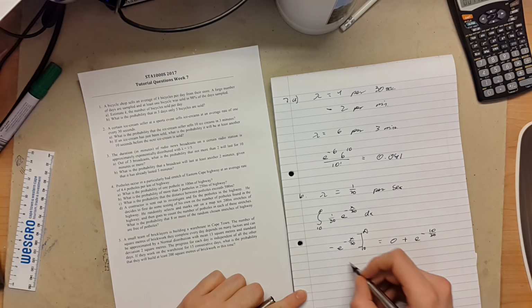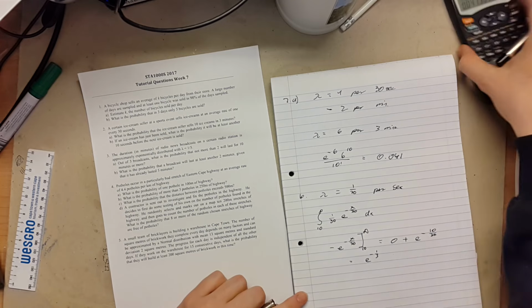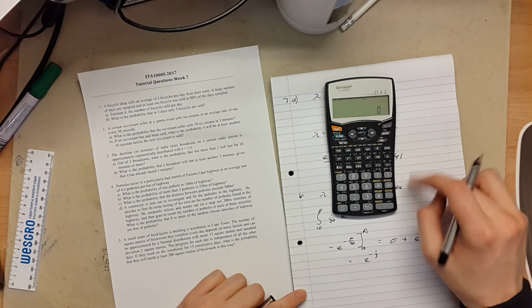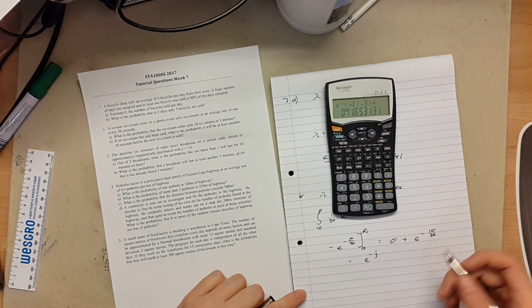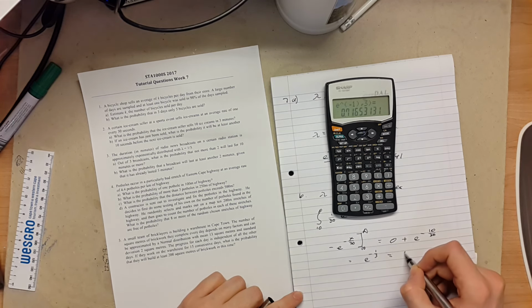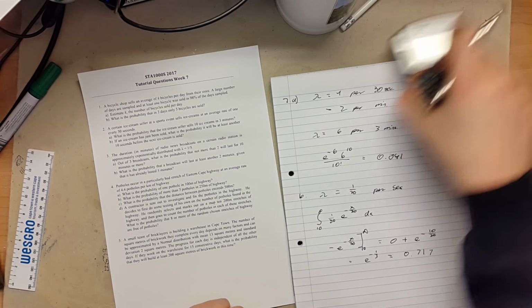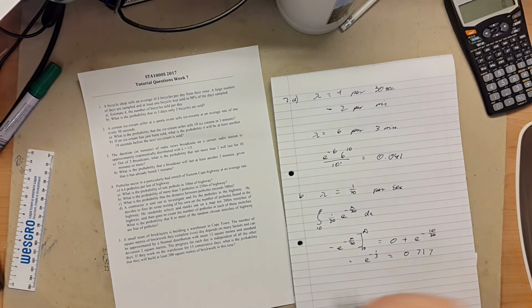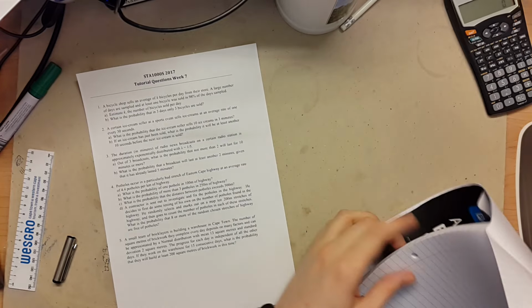And so we can pop that into our calculator. There's 1 over 3 as well, so this is just equal to e to the negative 1 over 3. We can do this, so we have e to the power of negative 1 over 3, and that is equal to 0.717. There you go. So that's the probability that it will be at least another 10 seconds before an ice cream will be sold. Okay, awesome. Happy with that question. Done and dusted.